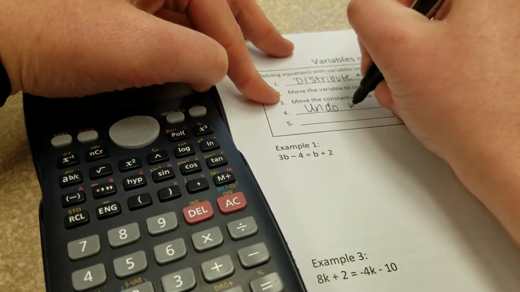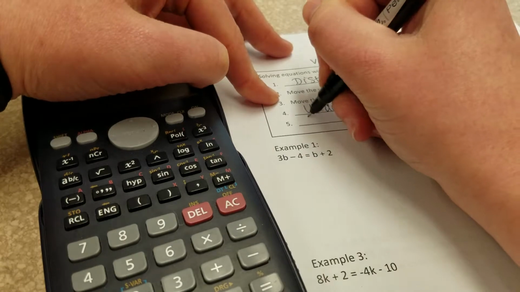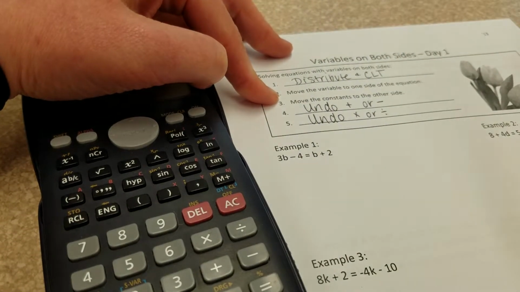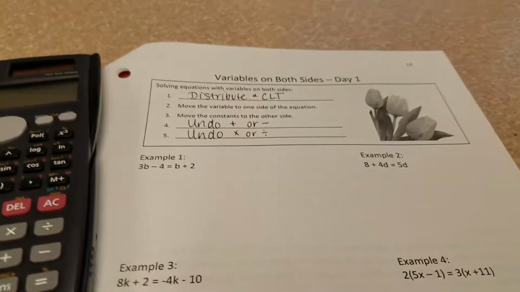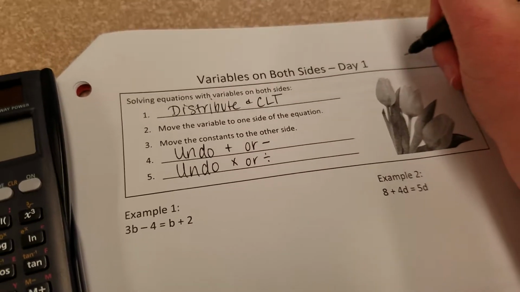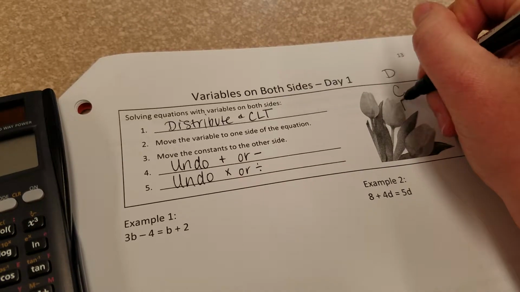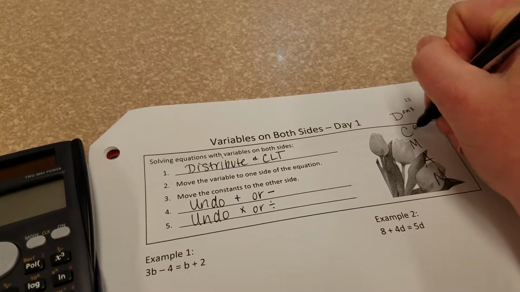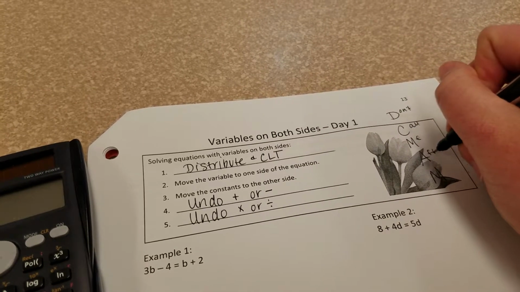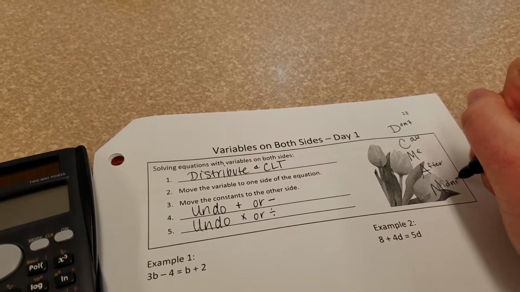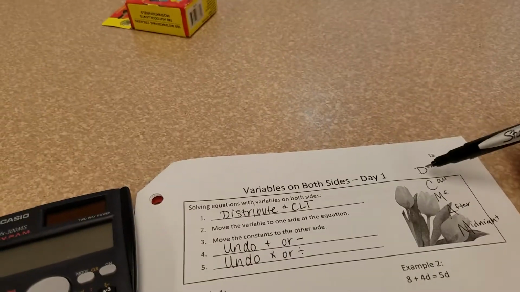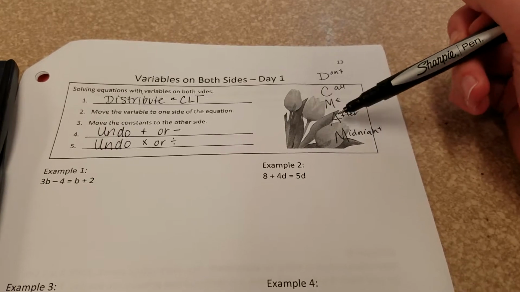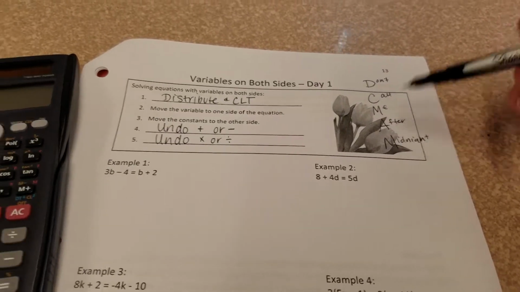Step 4 is going to be to undo add or subtract. And step 5 is undo multiply or divide. There's a little saying that can go along with this to kind of help you out. D-C-M-A-M. Don't call me after midnight. Distribute, combine your like terms, move the variable, add, subtract, multiply, divide.